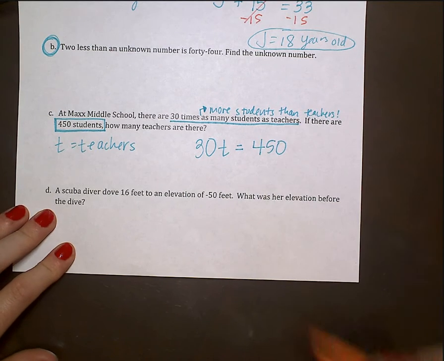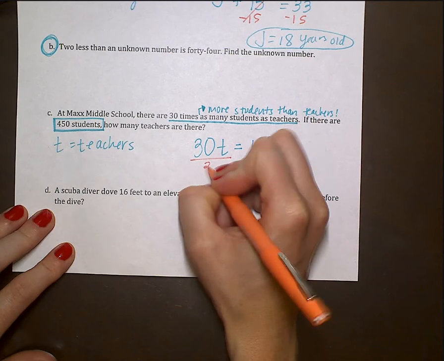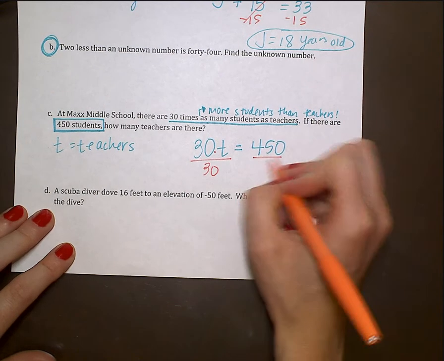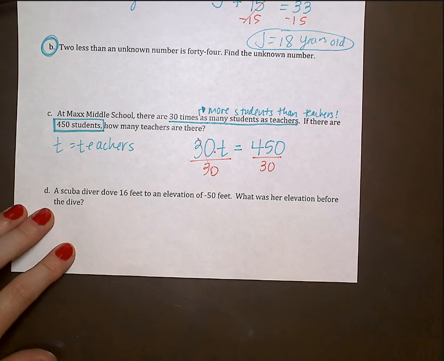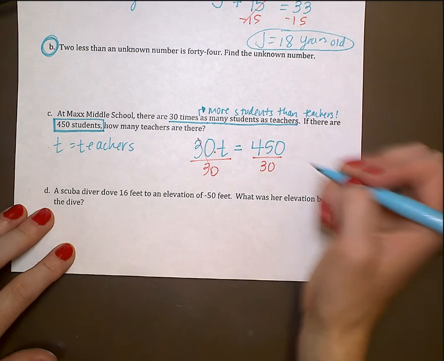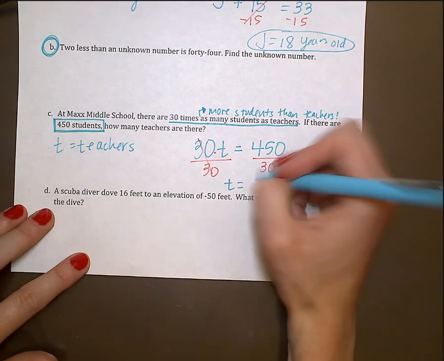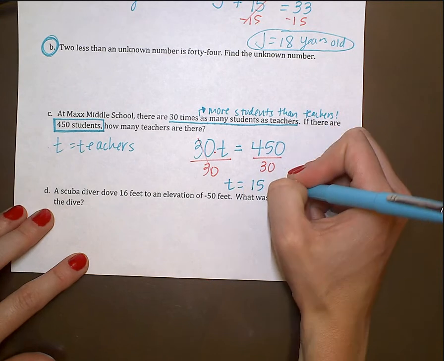Okay, and once I've done that, hopefully, again, it's a one-step equation. I just need to divide by 30 on both sides, and I've got my answer. So 450 divided by 30, and you'll get your little basic calculators on your exam, but that would give me 15 teachers.